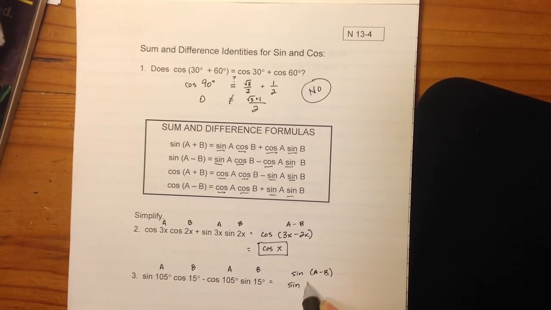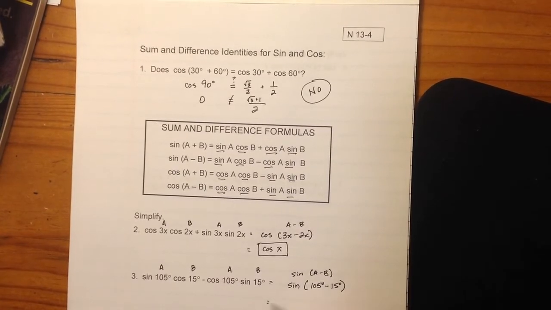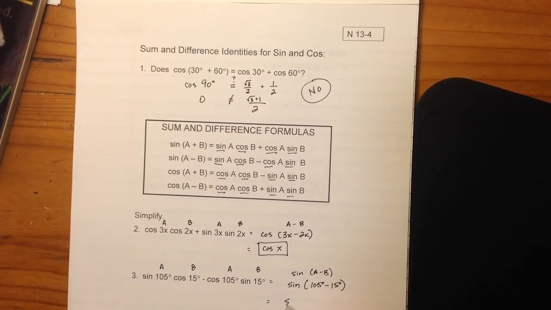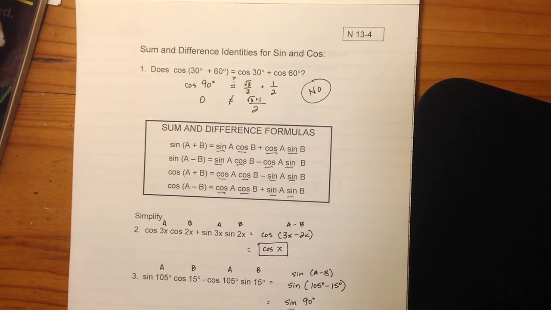So this is sine of a, which was 105 degrees, minus b, 15 degrees. And 105 minus 15 is 90. And that's actually a unit circle value. Sine of 90 degrees equals 1. When we get unit circle values on these lessons, then we want to go on and simplify them to whatever number we get. If we don't get a unit circle value, for example, if my answer was sine of 32 degrees, I would just leave it as sine of 32 degrees. We don't have to mess with calculators here.